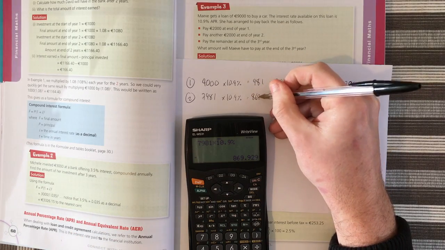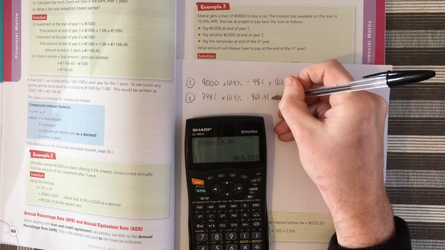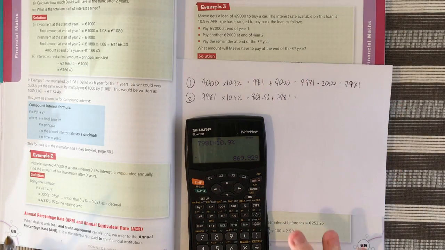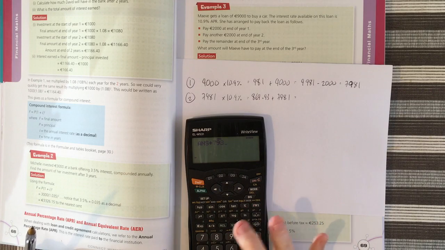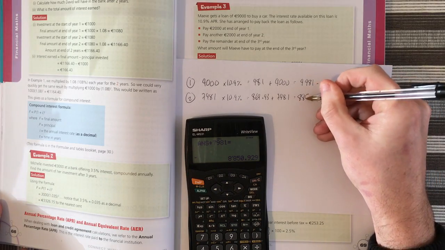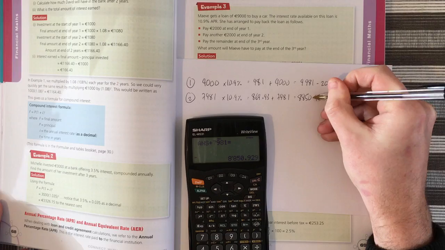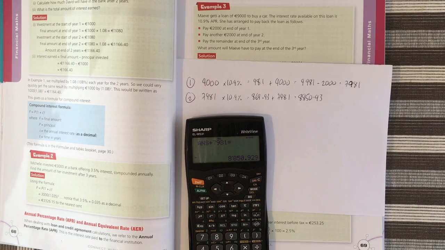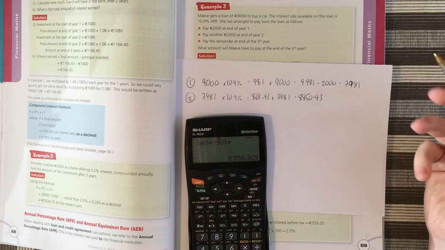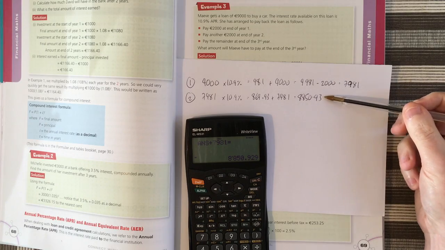So 869.93. Add that on to the 7,981. And that is 8,850.93. So don't forget, even though it's a loan, the interest is getting added on. The bank is charging you interest. You have to pay that back on top of what they're paying you. So it is 8,850.93 she owes at the end of year 2.